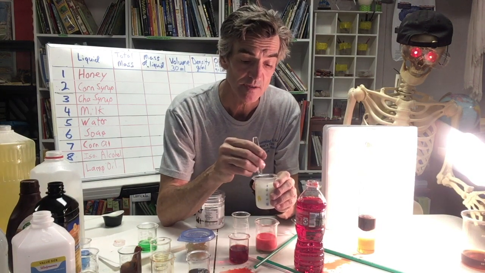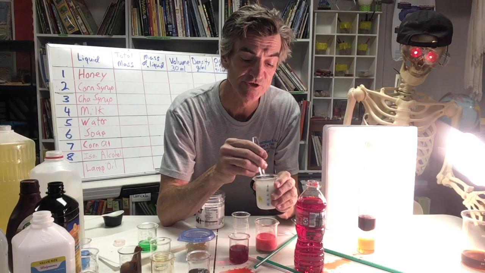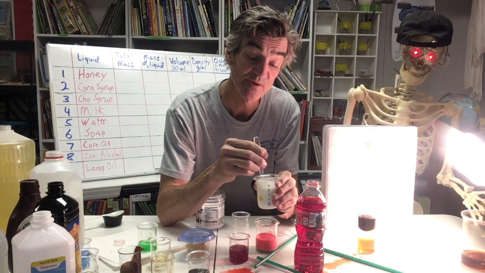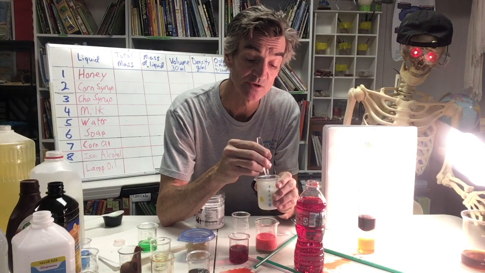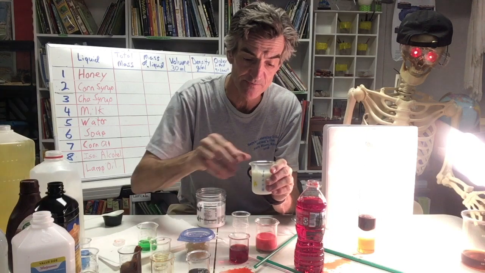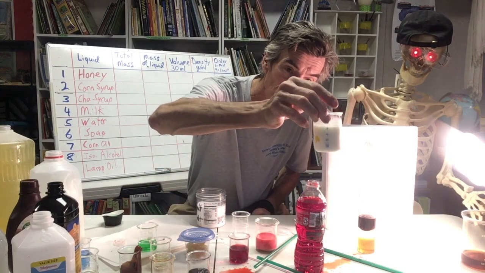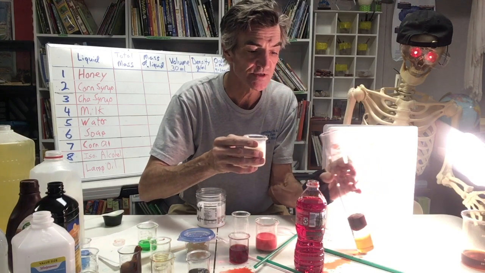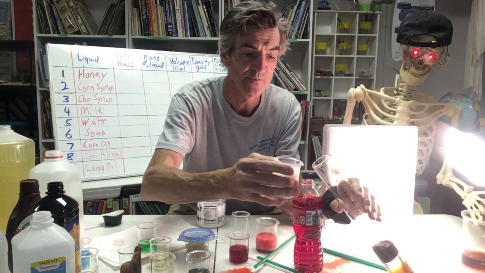Now with my milk, I'm going to gently, very gently, or I should say my milk and salt solution, because we mix two things together and it looks the same throughout, which makes a solution. I'm going to very slowly drip it down the side.